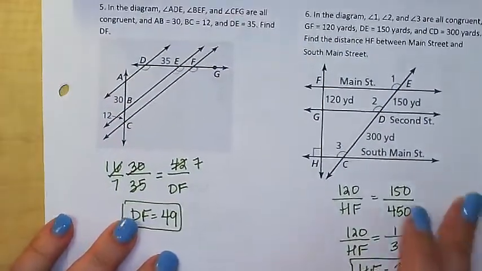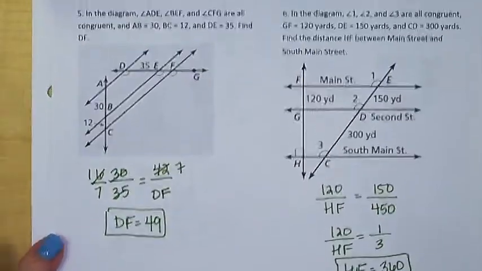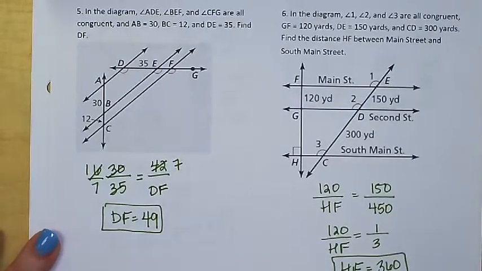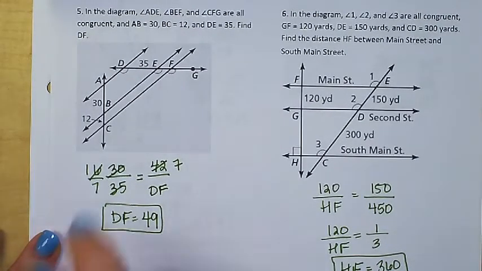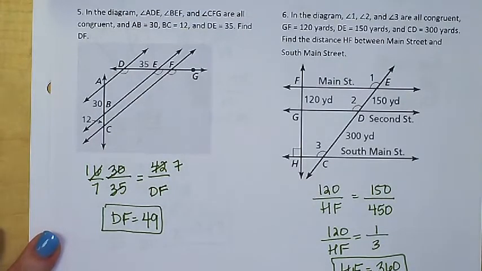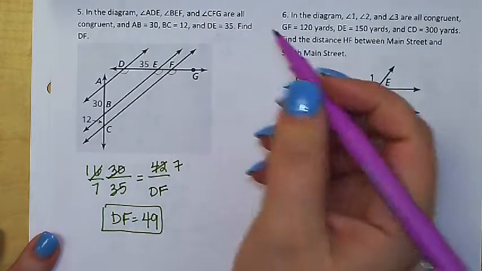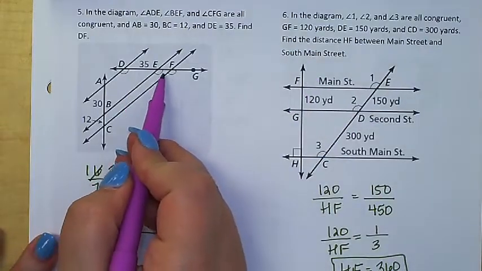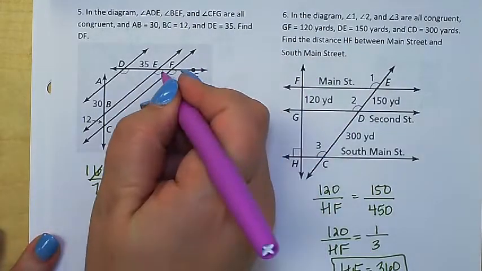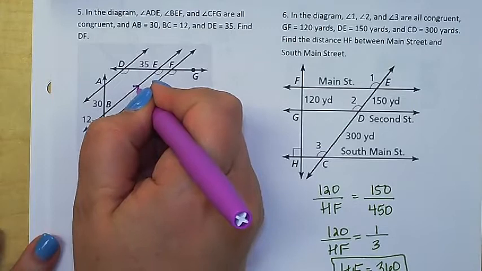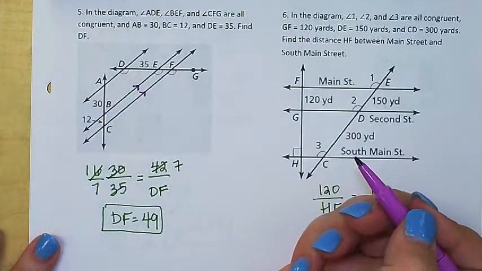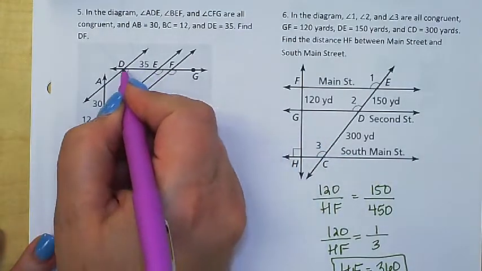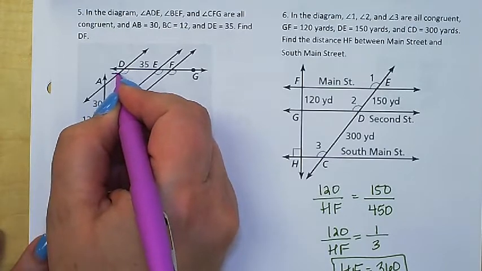We're going to take a look. This is what you should have gotten here. So check your answers as we go through. In this diagram, they tell you that these guys are congruent. So although they didn't just come right out and say that these lines were parallel, by corresponding angle converse, if these are congruent, then by the converse of corresponding angles, those guys have to be parallel. And if these are congruent, then these guys have to be parallel.